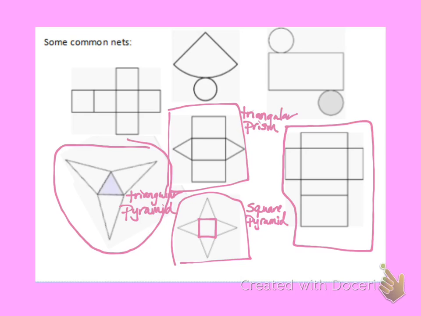Okay, is it going to be a pyramid? No. Definitely not. There aren't even any triangles, so it can't come up to a point. So definitely a prism. And what kind of prism is it going to be? Rectangular prism. Very good.